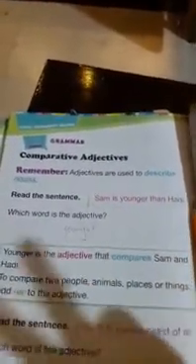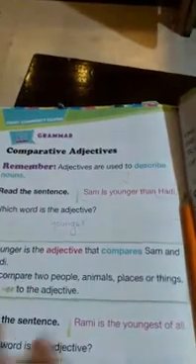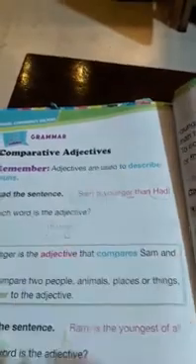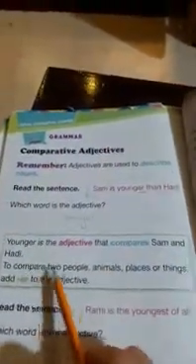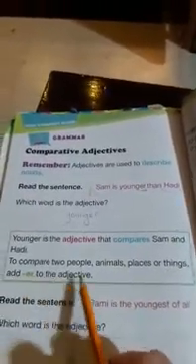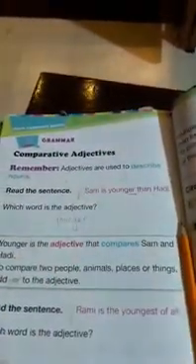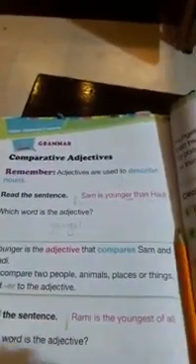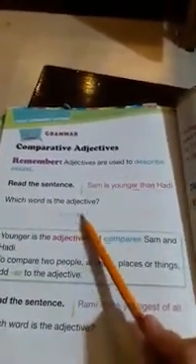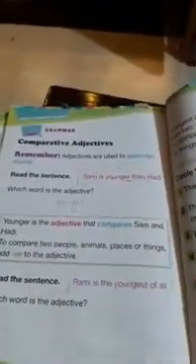So here, when we have an adjective that is comparing two nouns, what did we add for the adjective? Which letters? E-R. Now, to compare two people, animals, places, or things, add er to the adjective. So when we are comparing two nouns, we add er to the adjective. What do we add? Er. Very good. You see here, young. What did we add for it? Er.